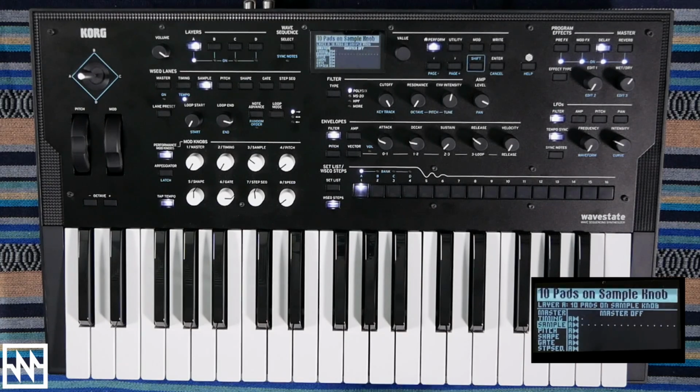So in each of these videos we're going to focus on a specific aspect of the KORG Wavestate and try to break it down into a nice bite-sized digestible portion for your enjoyment.